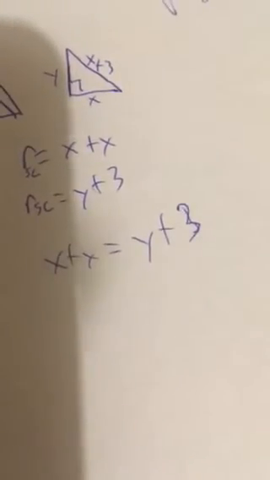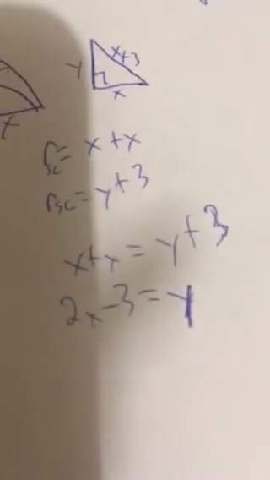I also have another new equation that I just created for the radius of this entire semicircle. And that is the distance of y plus 3. So the radius of the semicircle also equals y plus 3. Well, these should be equal to each other. So I have x plus x equals y plus 3. I'm going to solve for y. Well, 2x minus 3 equals y. So I know what one of my unknowns is in terms of the other. I need to use that in another equation to solve for it.